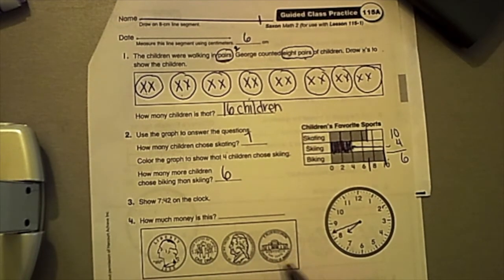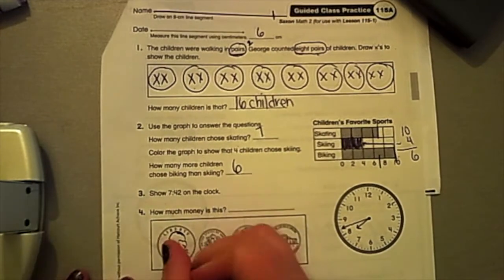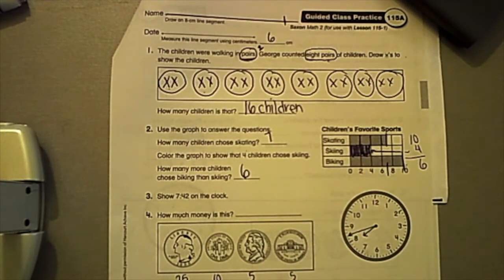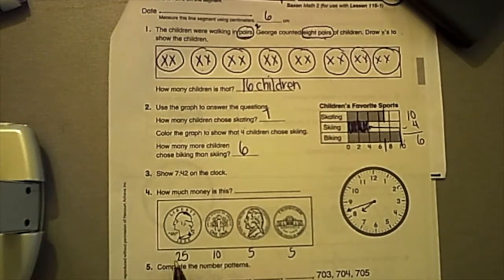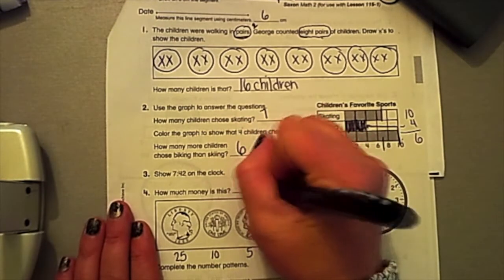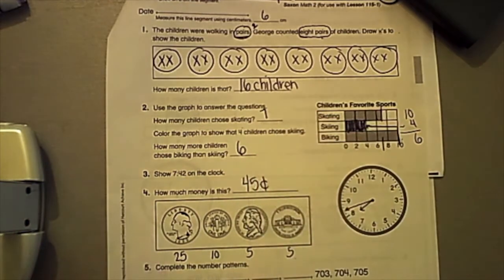Okay, they want to know how much money this is. So I like to write it down. This is 25 cents because it's a quarter. Here's a dime, which is 10 cents. This is a nickel, and this is a nickel. So now we can count. 25 plus 10 is 35, 40, 45. We always have to label. 45 cents.